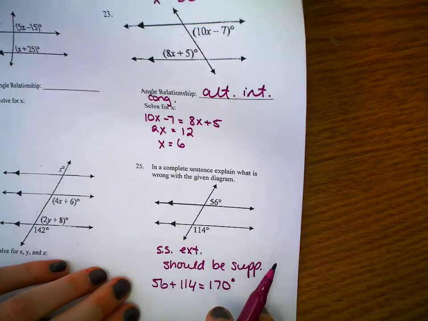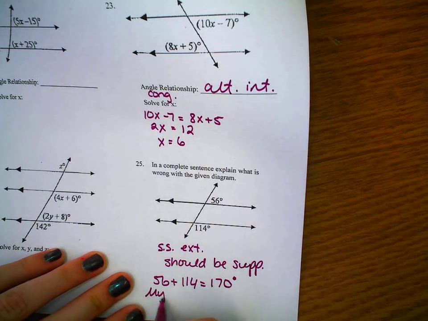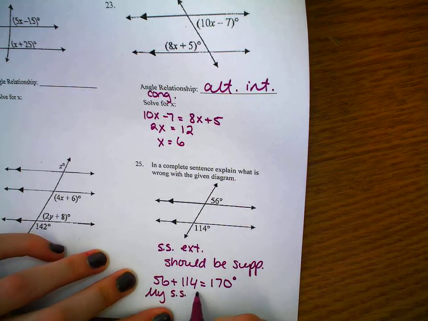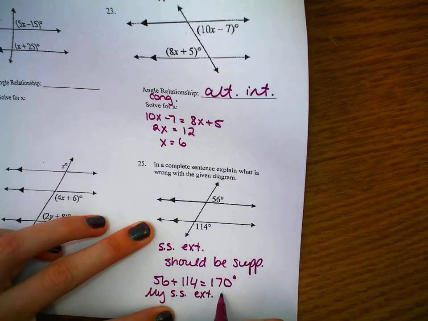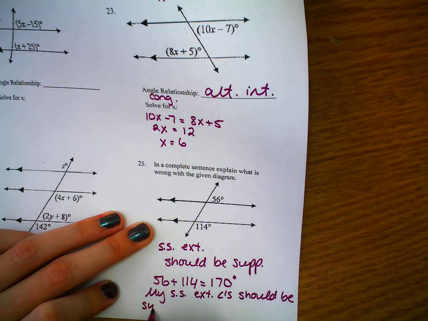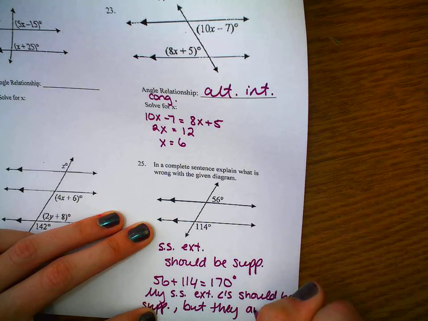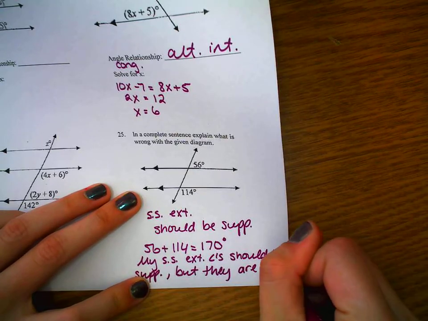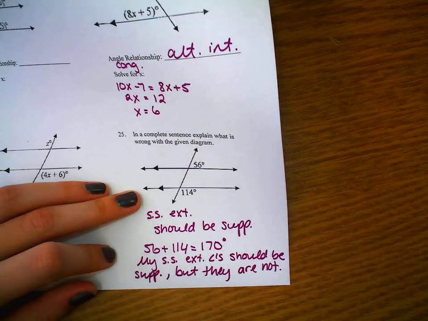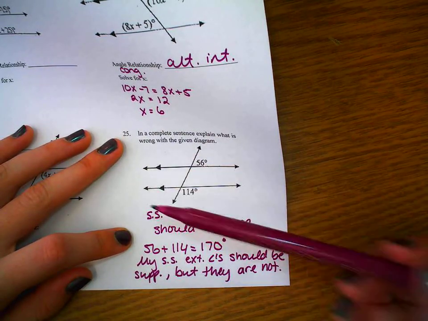So for my complete sentence, I would say my same side exterior angles should be supplementary, but they are not. And that is my complete sentence. They should be supplementary, but they're not. So either what we have in for our angles is wrong, or our lines are not actually parallel.